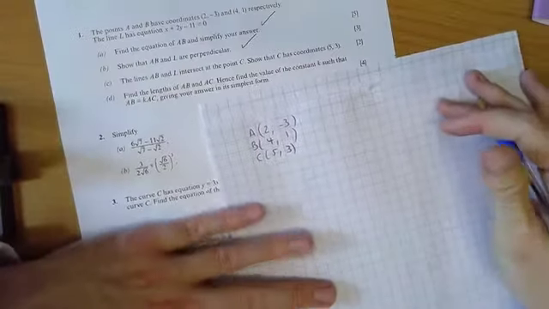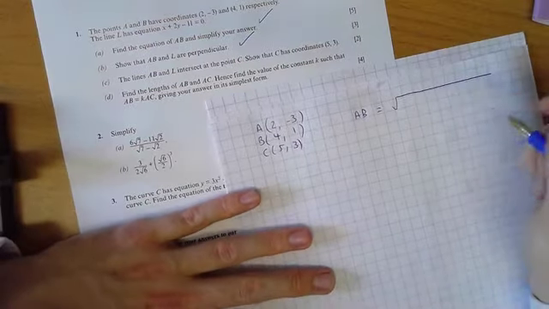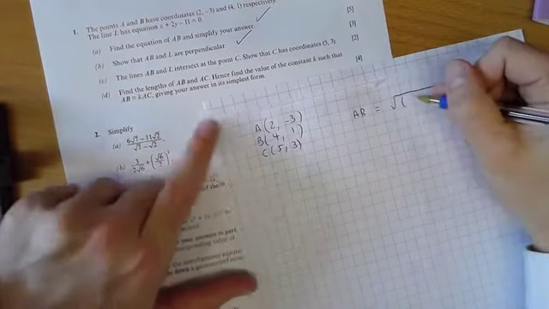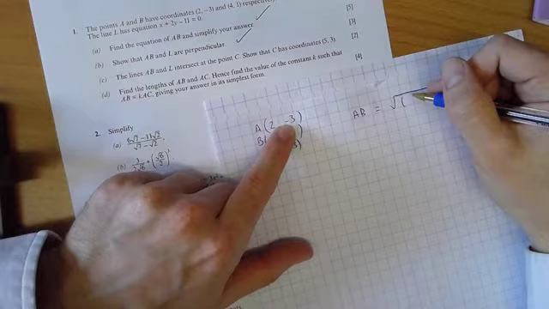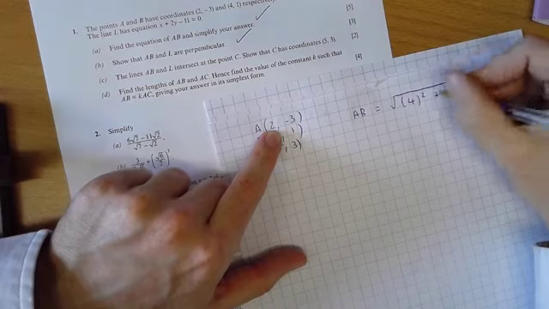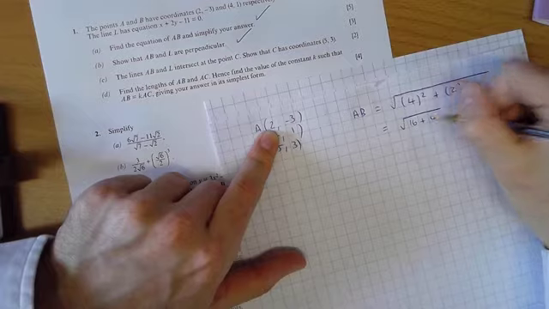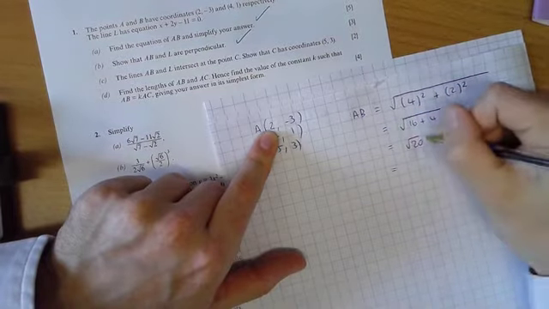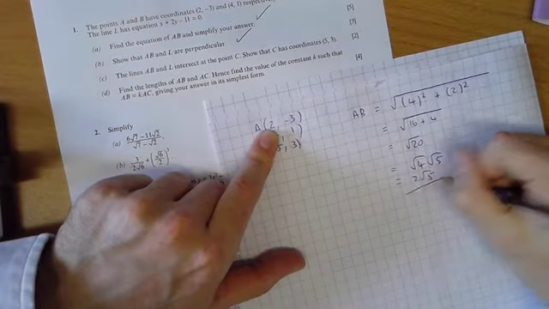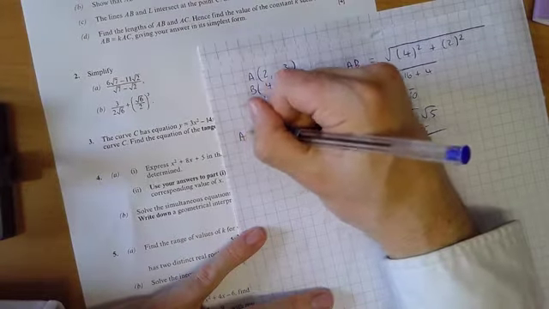Okay, so if I want to work out the length of AB, the length of AB would be the square root of the difference in y's squared, and then add the difference in x's squared and square root it. So it's basically Pythag. So difference in y, so from minus 3 to 1 is a distance of 4, so 4 squared, plus the differences between 2 and 4, which is a distance of 2, so root 16 plus 4, which is root 20, which is root 4 times root 5, which is 2 root 5. Okay, so I'm going to give it in simplest form because the question says to give it in simplest form.